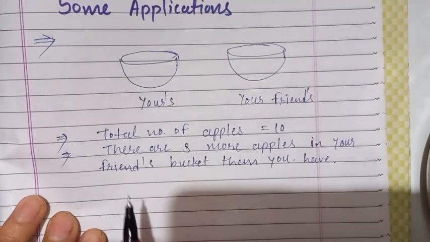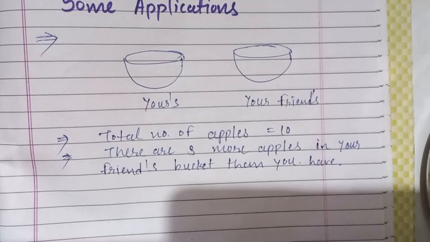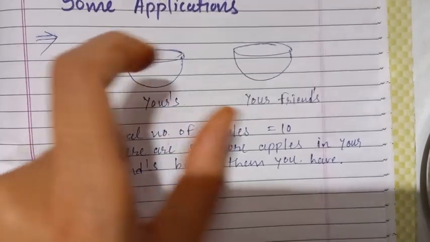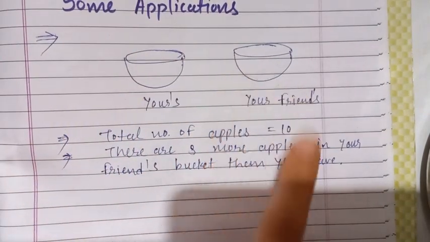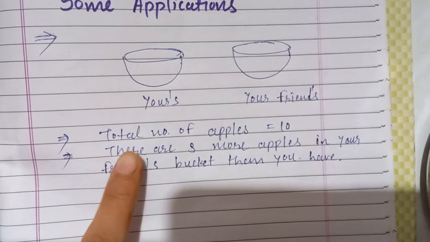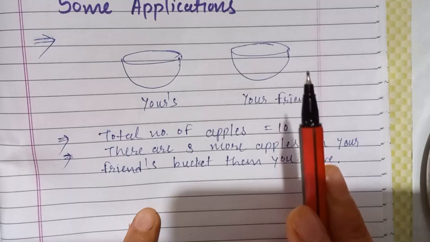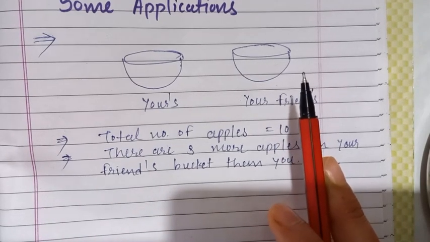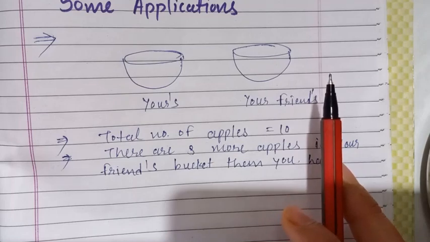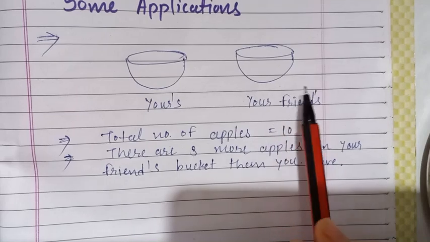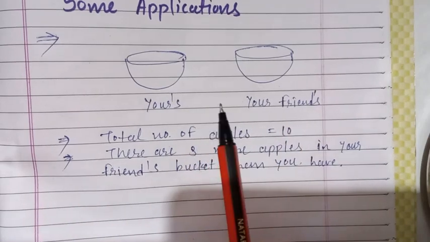These two are the conditions for this problem. The problem is we don't know how many apples we have, and two conditions are given: the total number of apples, meaning the apples in your bucket and in your friend's bucket, is 10, and your friend has 3 more apples than your bucket.